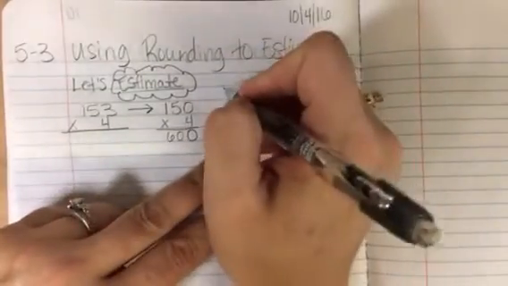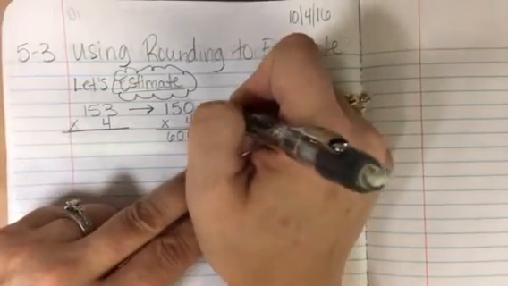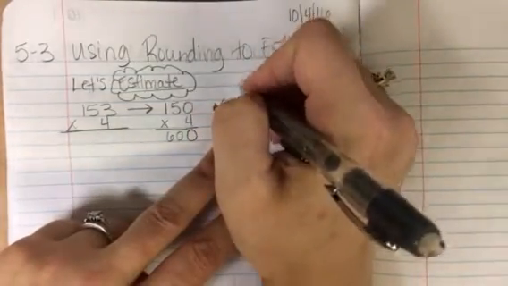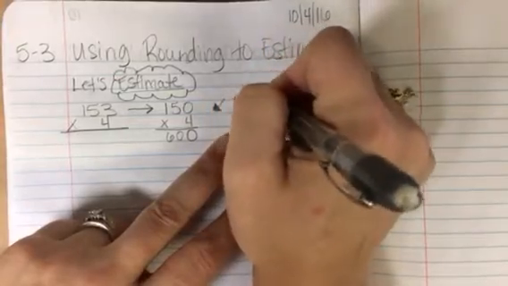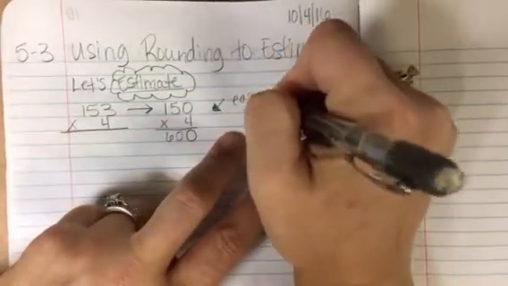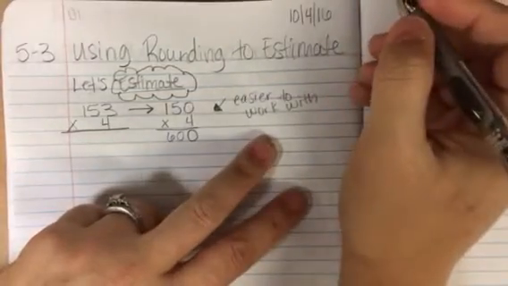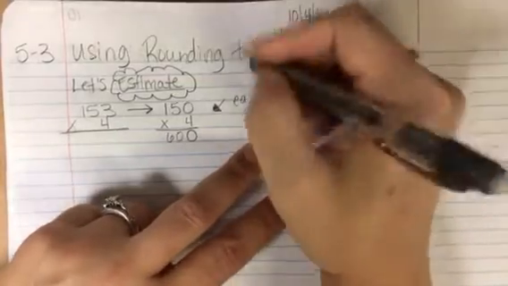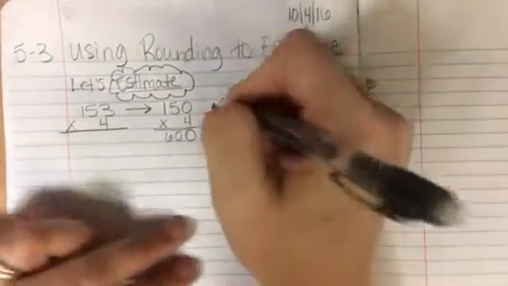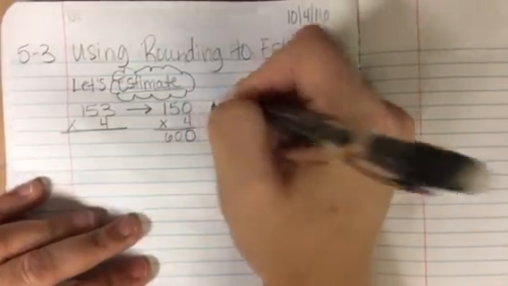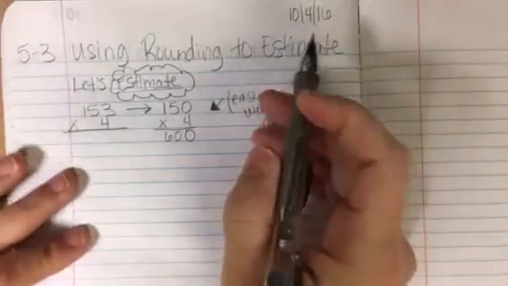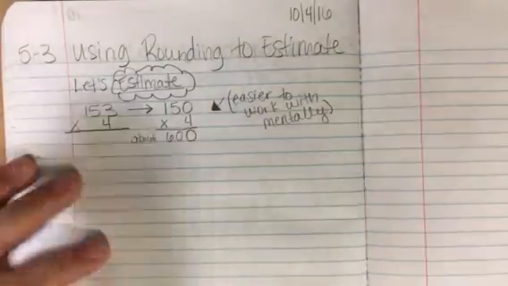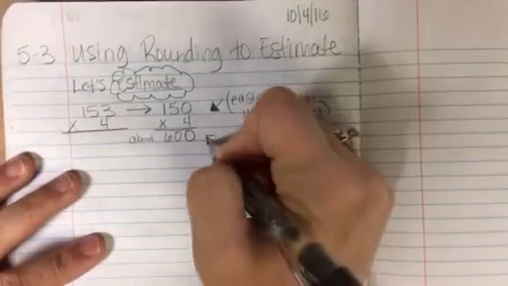So basically we are looking to come up with an answer by changing the numbers to something that is easier to work with mentally. Okay, but since we are estimating, our answer would actually be about 600. Okay, this is not going to be an exact answer.